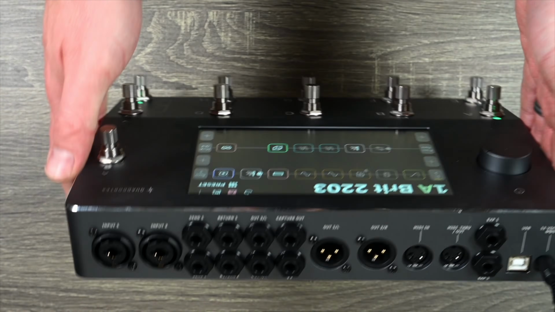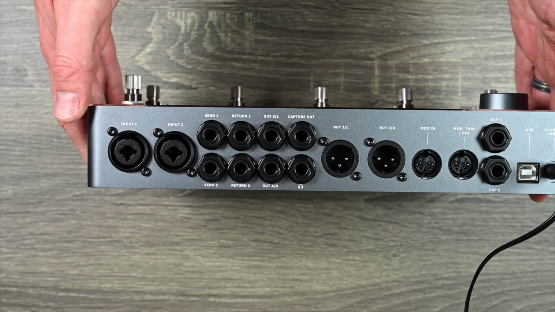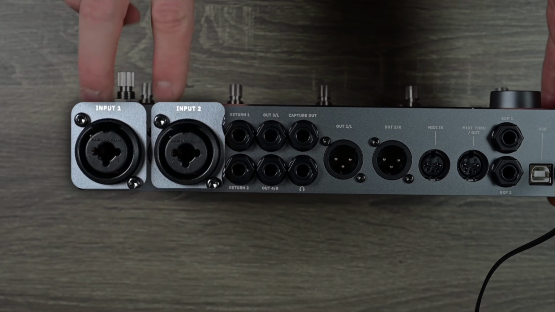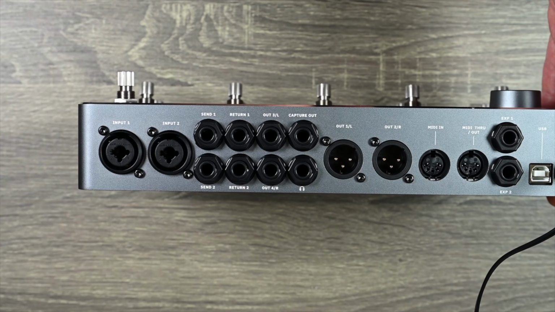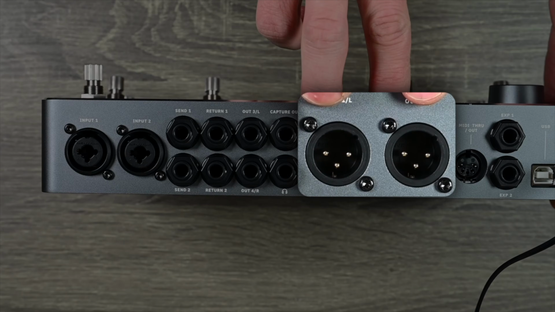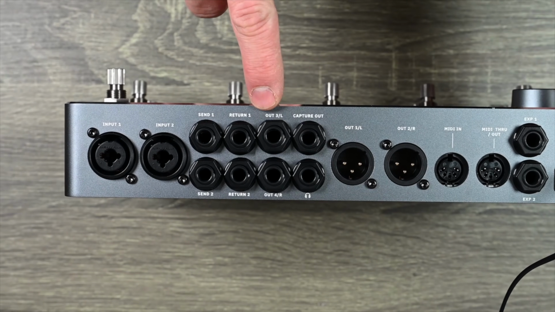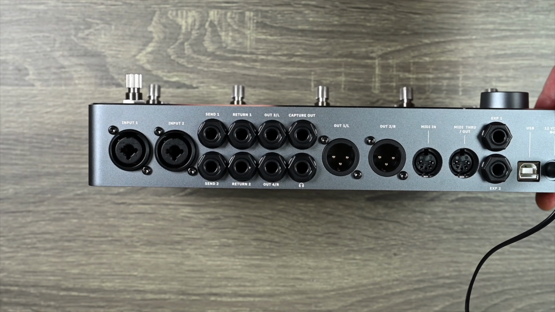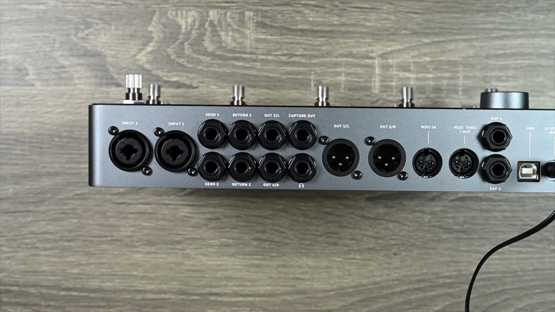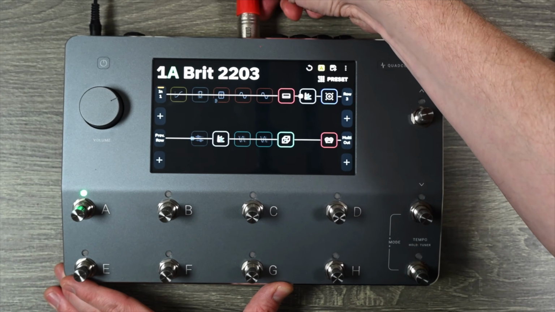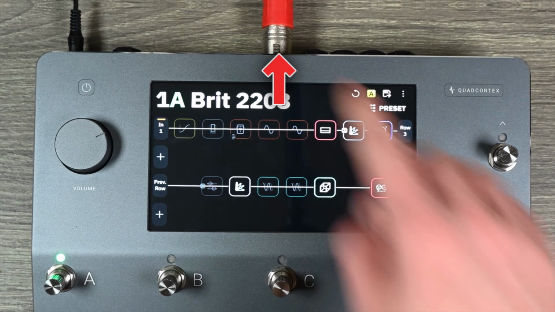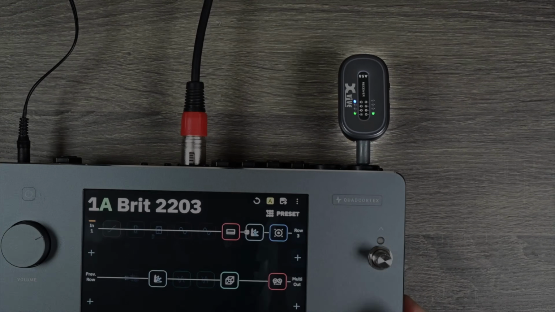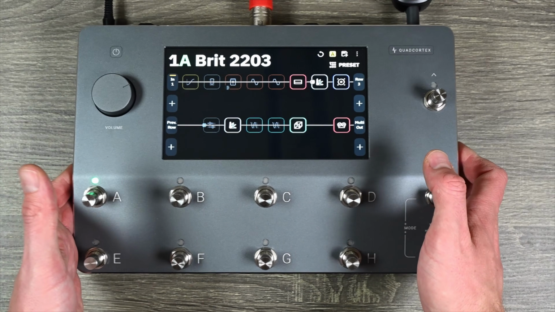So right off the bat, I do just want to go over a couple of the inputs and outputs. We'll go over it more in detail later, but just know you have two main inputs. These both are XLR or quarter inch. And then you have four main outputs. You have two that are XLR, and then you have these two right here, which are quarter inch. I'll go over some more of these later. That's just what I want you to keep in mind as we're doing this initial programming. So for me, I'm going to do XLR out. I'm just going to do a single XLR out into my audio interface, and then I'm going to plug a wireless into the top up here, because if you've seen my channel before, you know how much I hate cables.